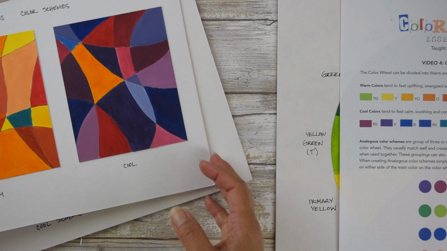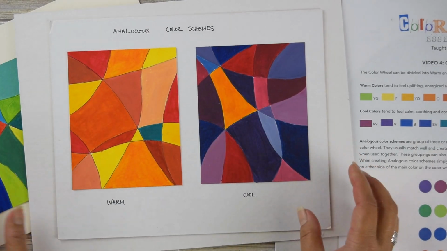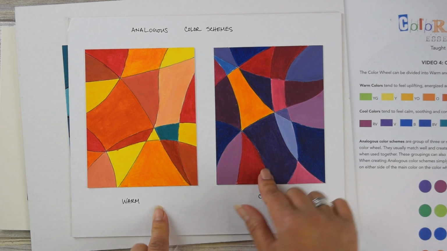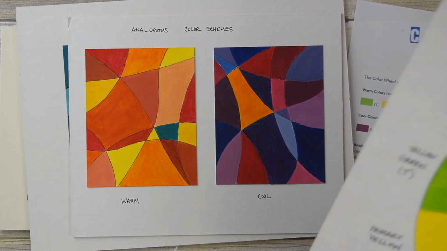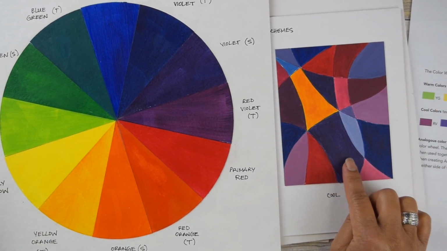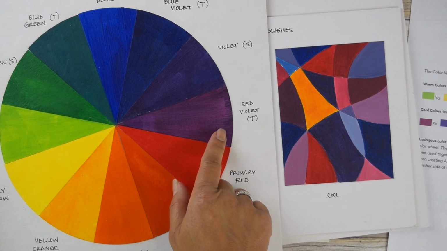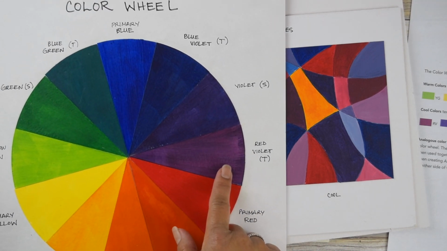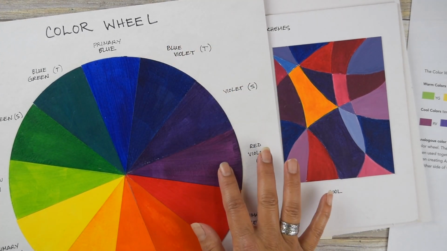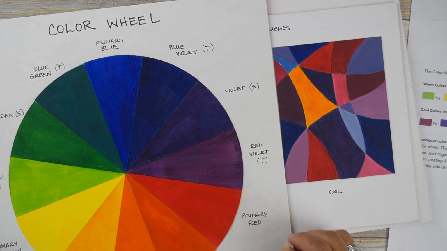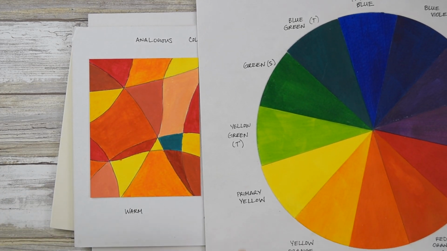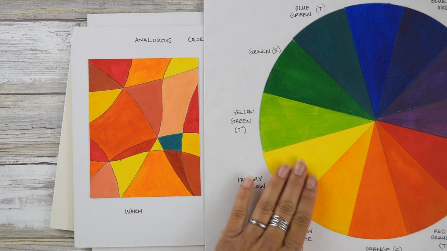What I'm going to show you here are some examples. For example, this is considered a warm and a cool. The reason they're considered warm and cool is that this one is mostly utilizing the analogous group on the cool side of the color wheel. These colors are considered cool; they feel cool. And this is a warm analogous color scheme, which is on this side of the color wheel, which is warm.